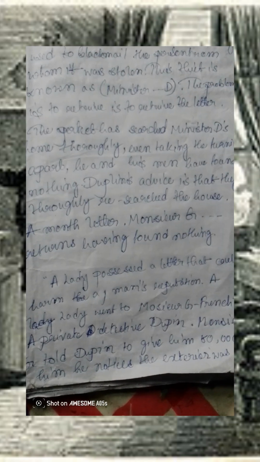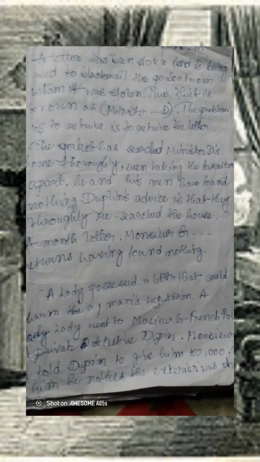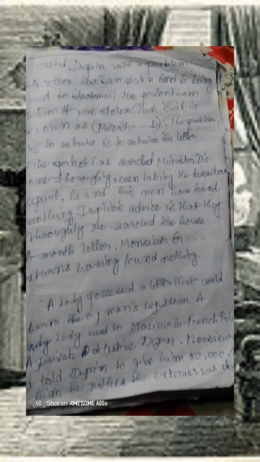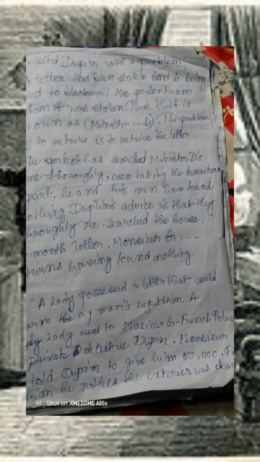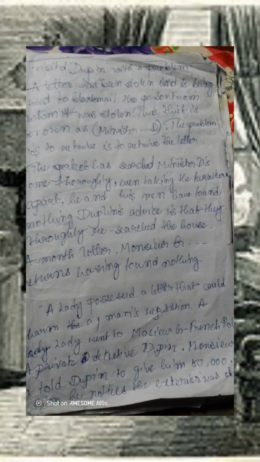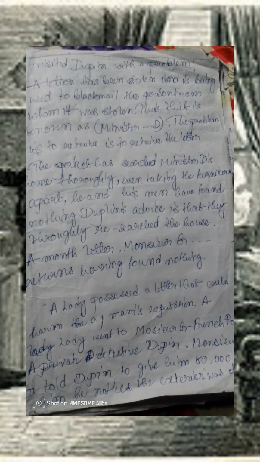So a lady possessed a letter that could harm a man's reputation. The lady went to Monsieur G, the French police, and then Monsieur G visited Dupin.